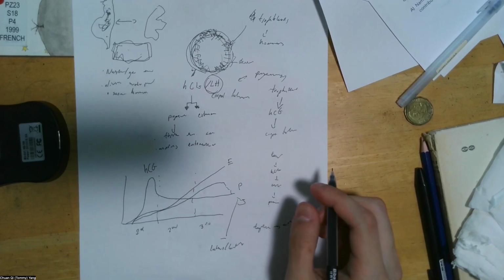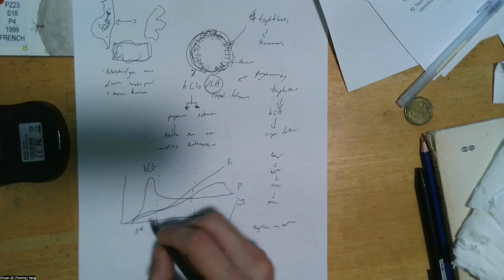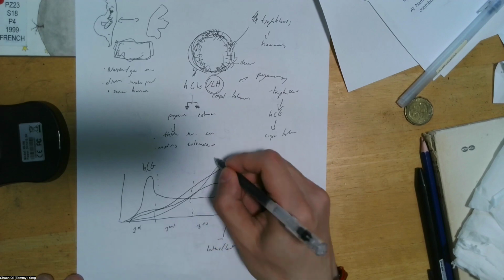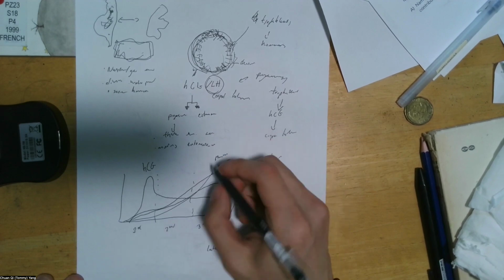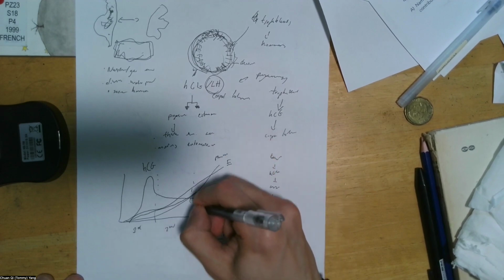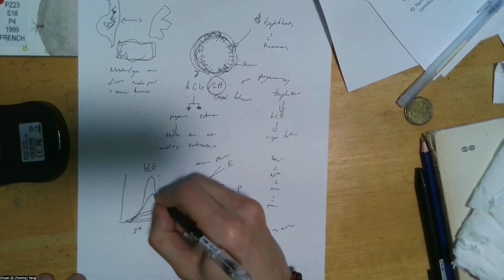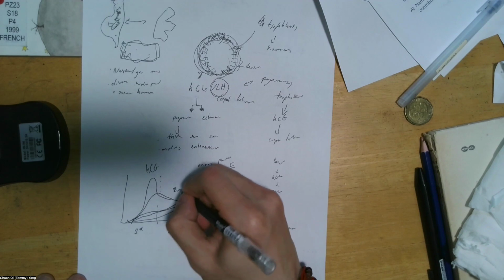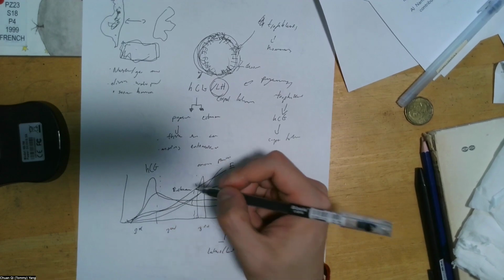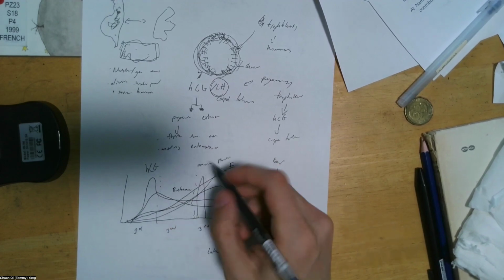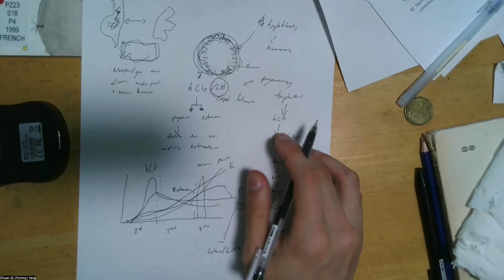It inhibits prolactin from milk let down. Prolactin increases. Oxytocin will increase sometime in the third trimester. And then relaxin and whatnot. And estrogen is there. So these are the main hormones.